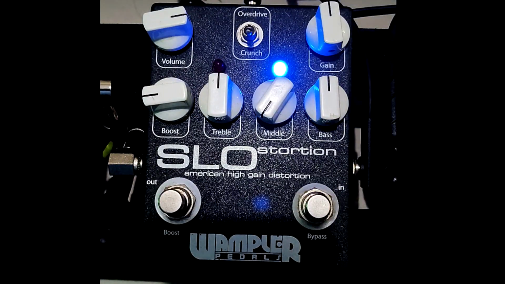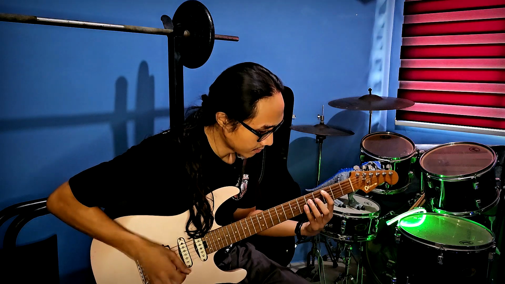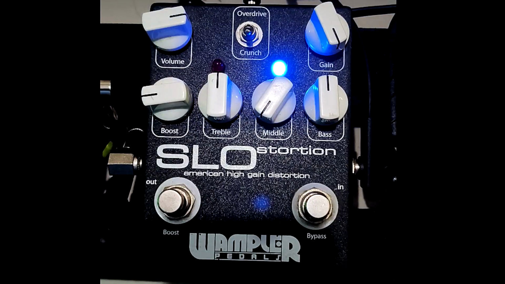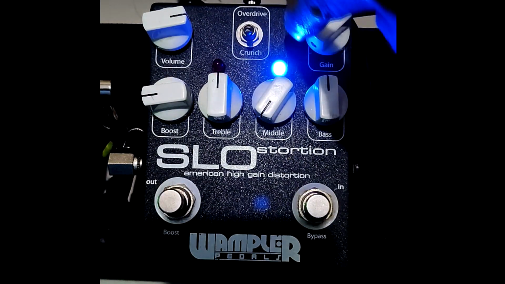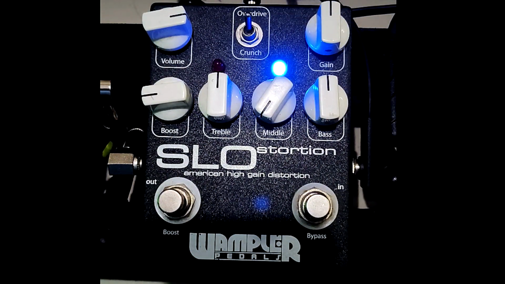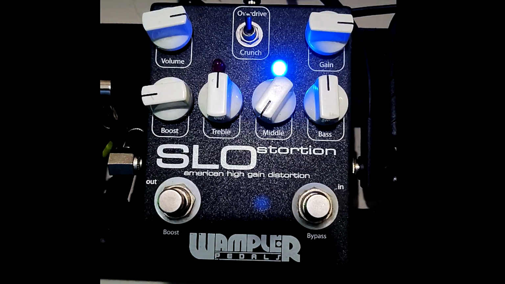Let's see how it sounds with the gain full. So already you can chug. When I first used this pedal, this is the only distortion pedal that I had, and I only used the overdrive setting, which sounds like this. And I set the gain to about here, and that's already good enough for me.